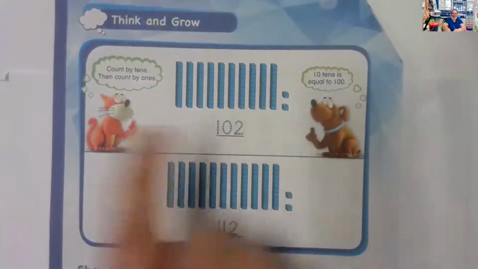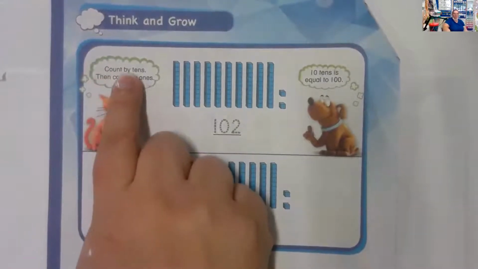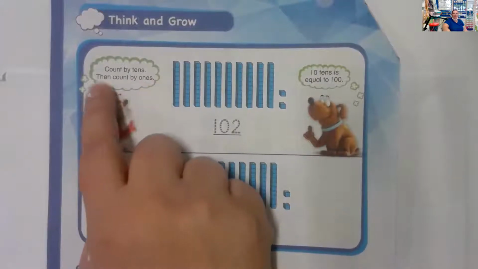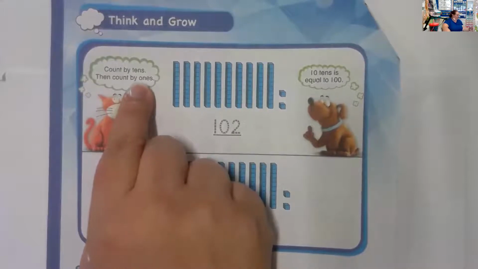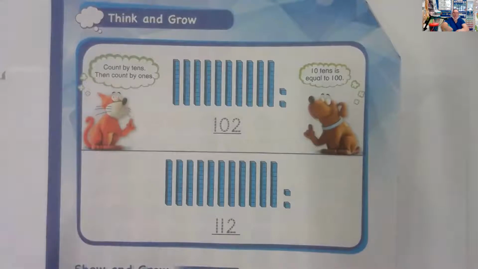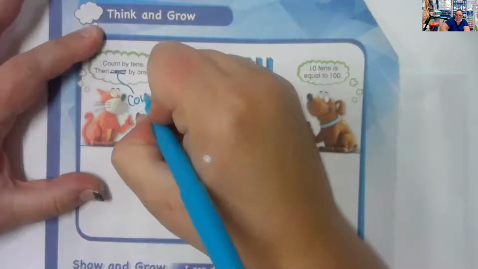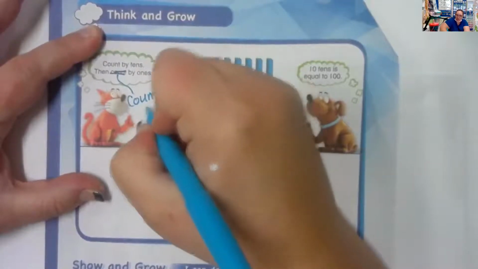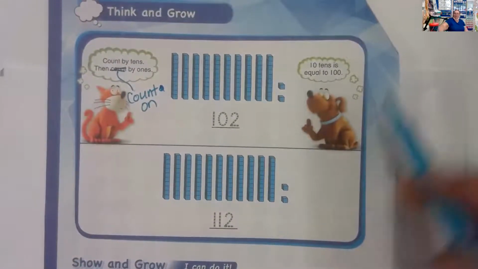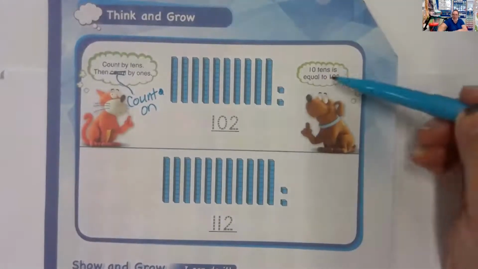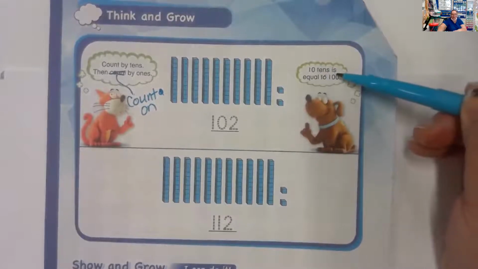Yep. And so our twin Sherbert says count by tens, then count by ones. We call that counting on. Then count on by ones. Does that make sense? Okay. And then Newton here reminds us that 10 tens is equal to 100.